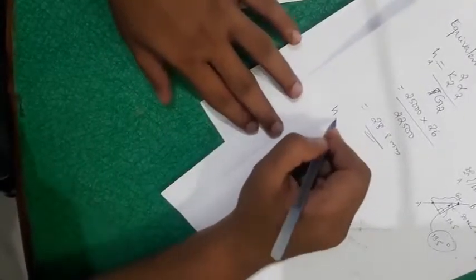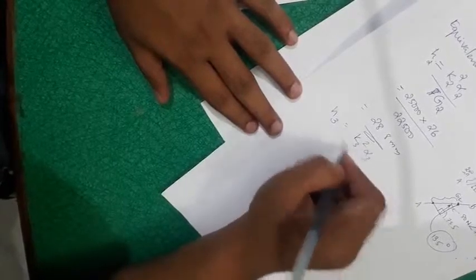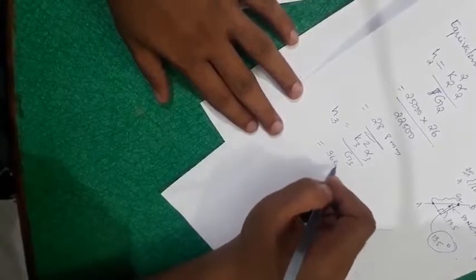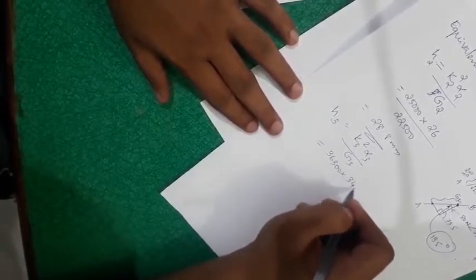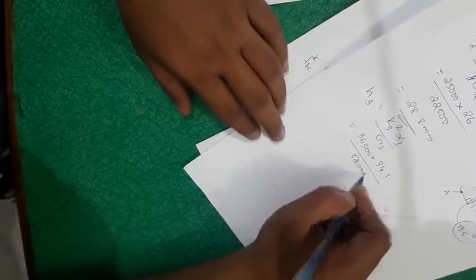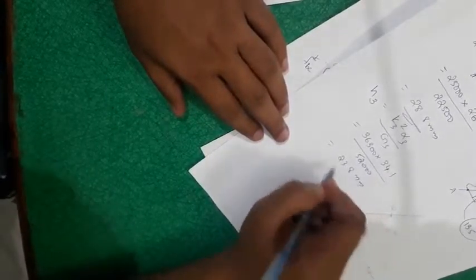And H3 similarly K3 square alpha 3 by G3 equals 36,300 into 34.1 by, it was 52 meter per second square, so 52,000 will be 23.8 millimeter.